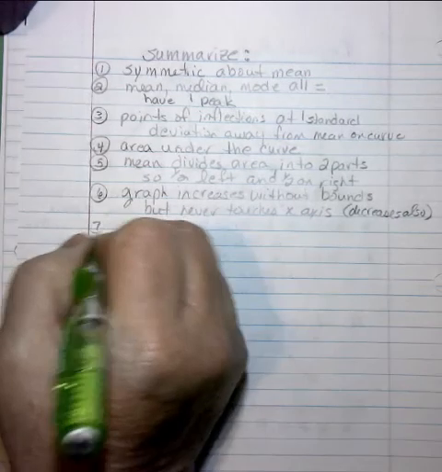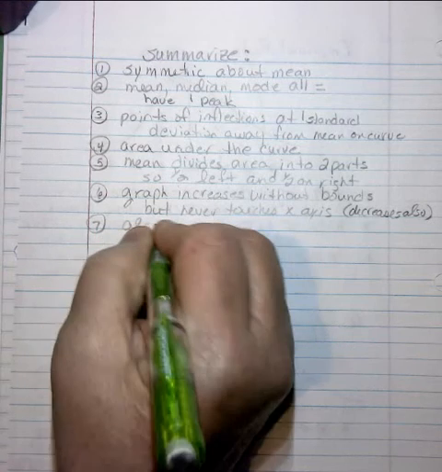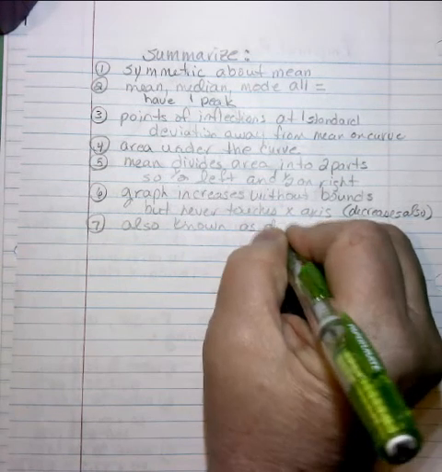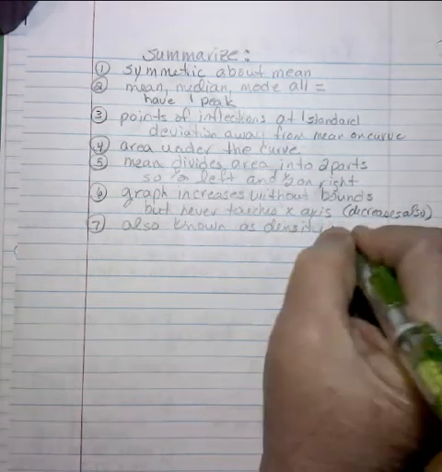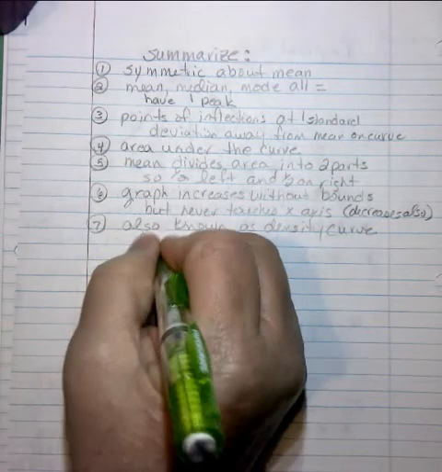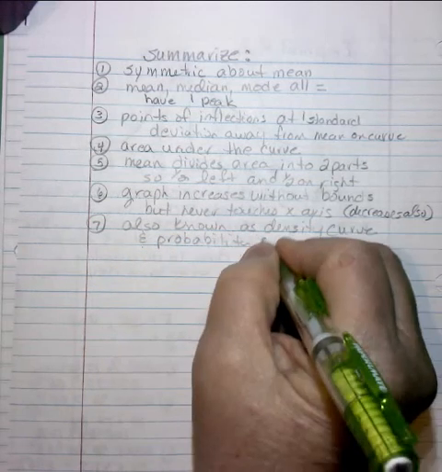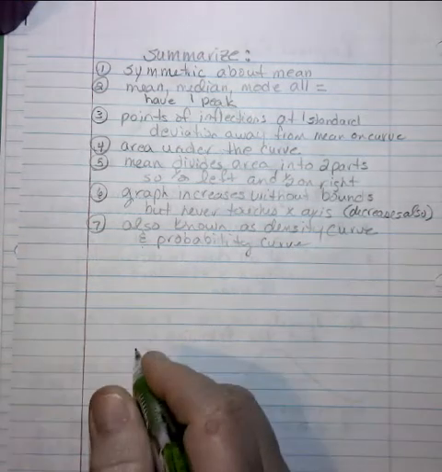We know it is also known as a density curve and a probability curve. So these are just some points to summarize some information about a normal distribution and to be sure that we do know these characteristics of a normal distribution.